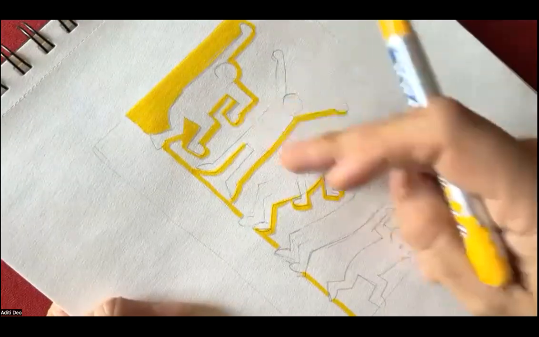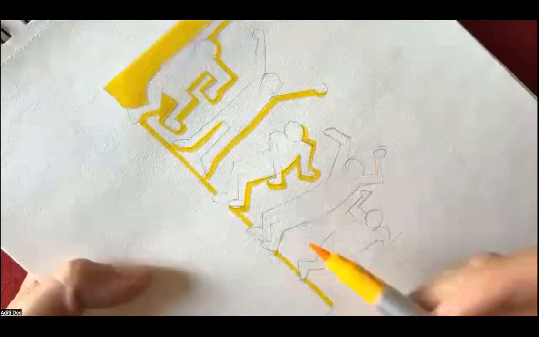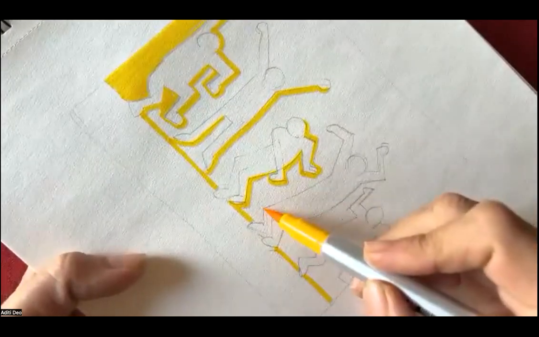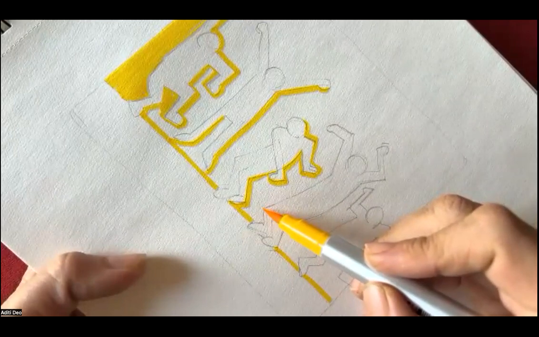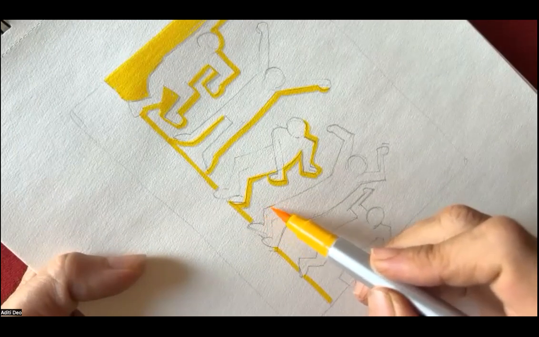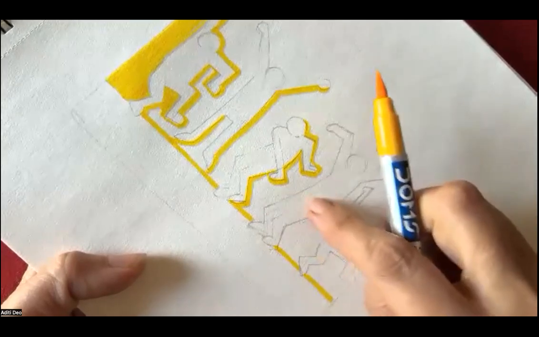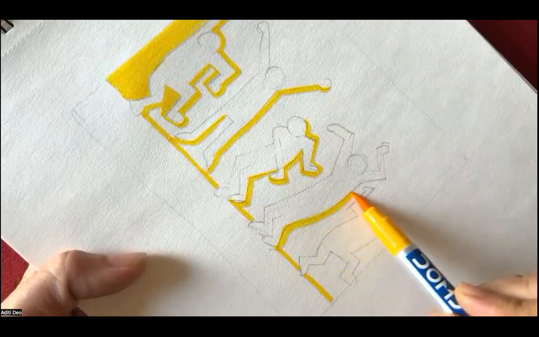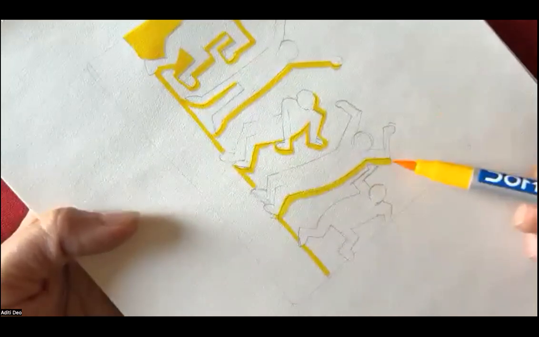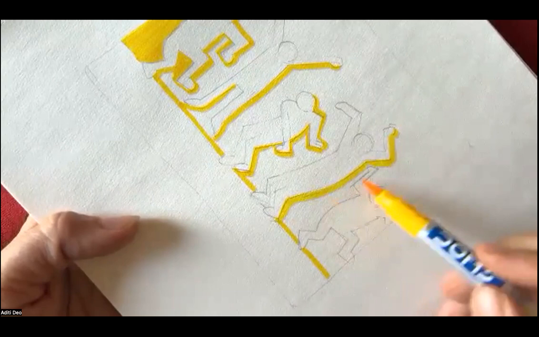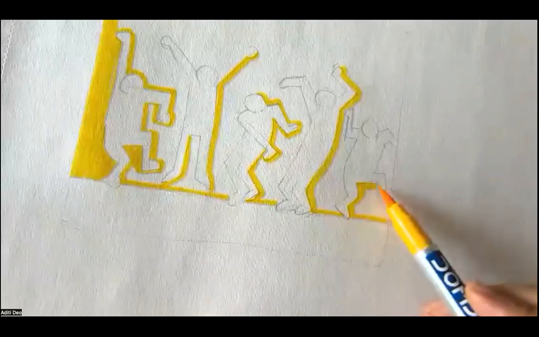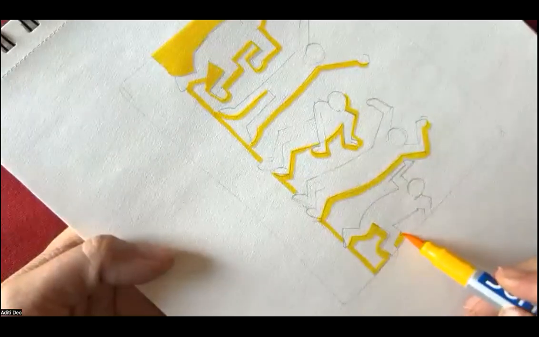See how I'm doing this? I'm making all the lines on the right side of the figures first because my pen is over here. If I make the line on this side, I can't see where the line is ending properly. So I might go inside the figure. But here, see, I can work much faster because I can see and I can touch the line exactly where the tip of the pen is, and I keep rotating my book accordingly.